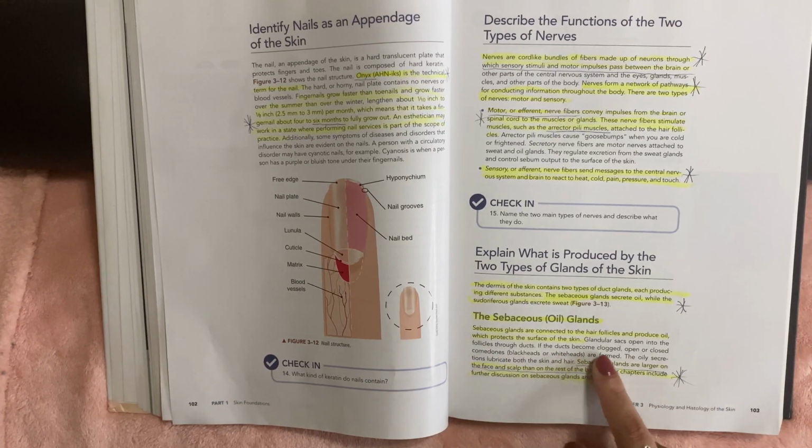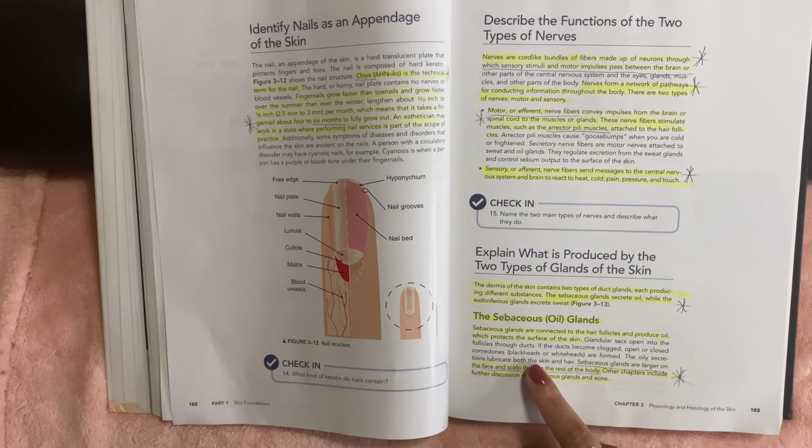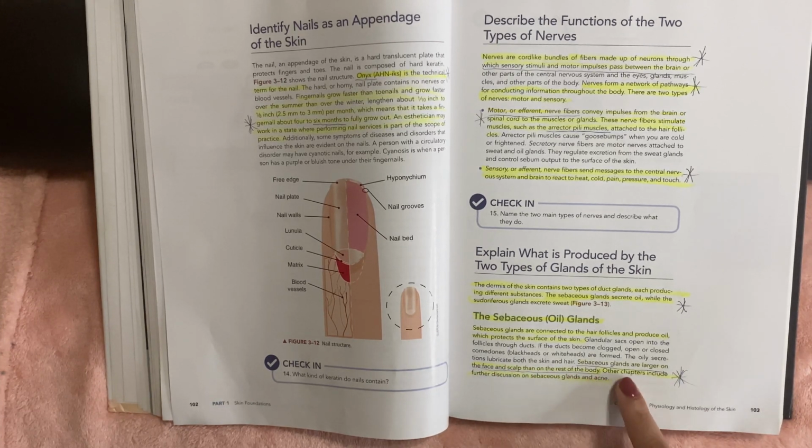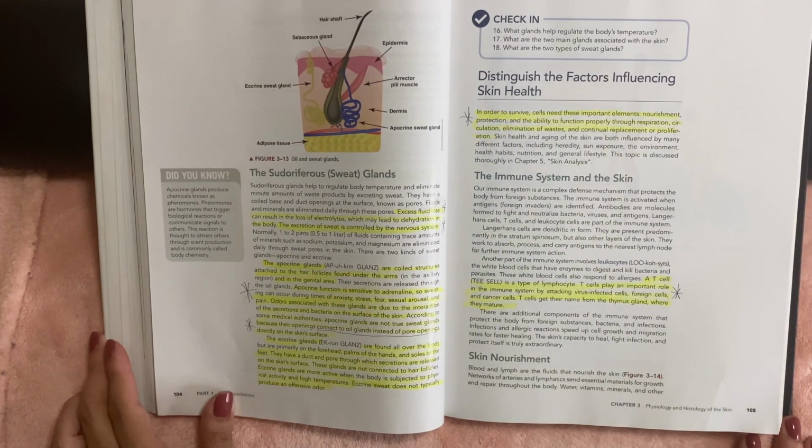If the duct becomes clogged, open or closed comedones, meaning blackheads or whiteheads, are then formed. The oily secretions lubricate both the skin and hair. Sebaceous glands are larger on the face and scalp than the rest of the body. Other chapters include further discussions on sebaceous glands and acne.